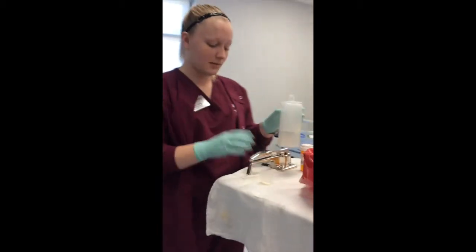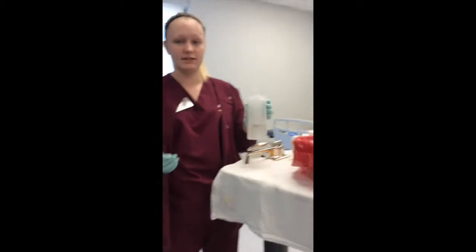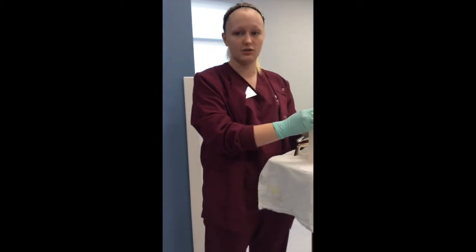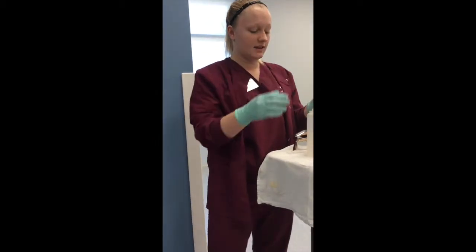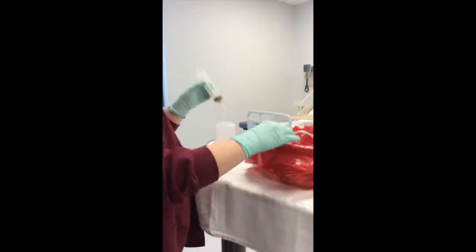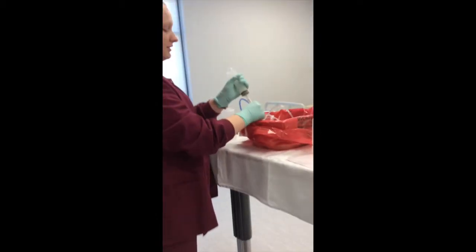Alrighty, and then before I'm going to administer this medication, since this is a feeding tube, I need to go ahead and check gastric residual volume. So I'm going to go ahead and unclamp this from the feeding. I'm going to check residual volume.